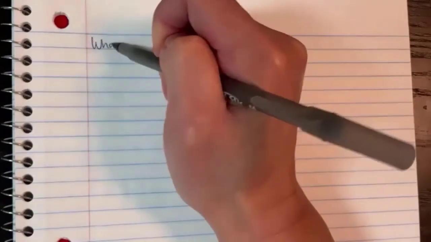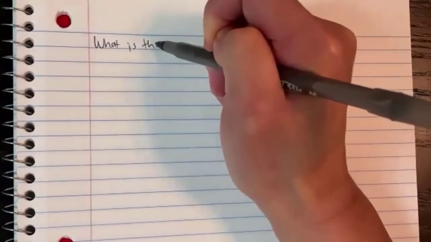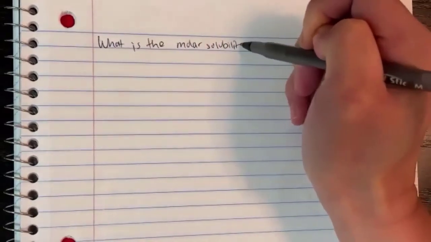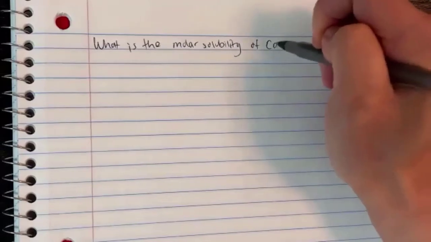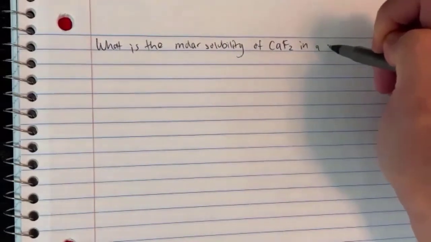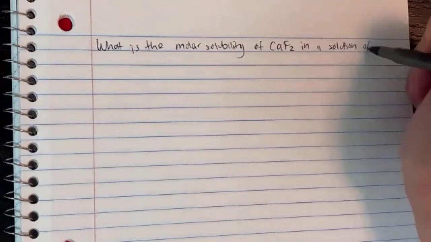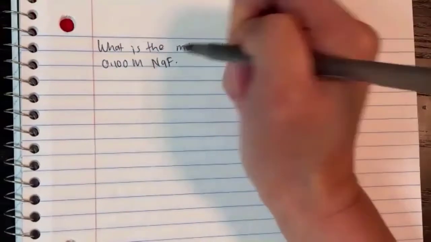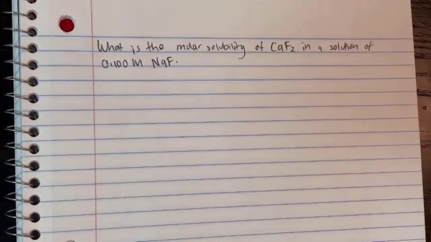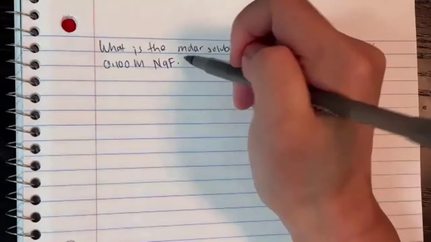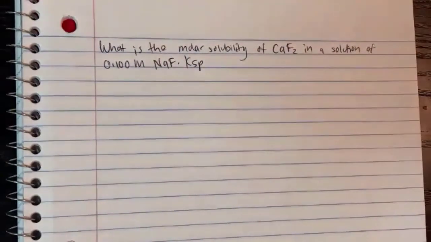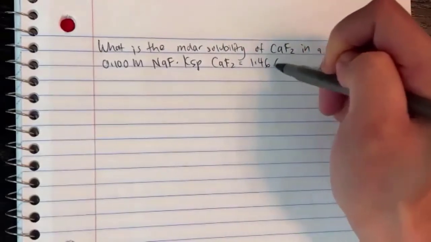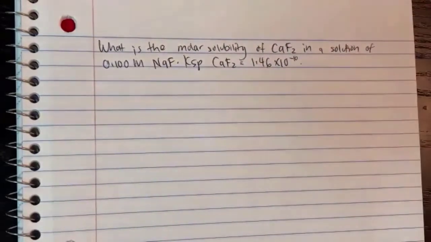It says, what is the molar solubility of CaF2 in a solution of 0.1 molarity NaF? So now it's not in water anymore, it's in NaF. The Ksp of CaF2 equals 1.46 times 10 to the minus 10.